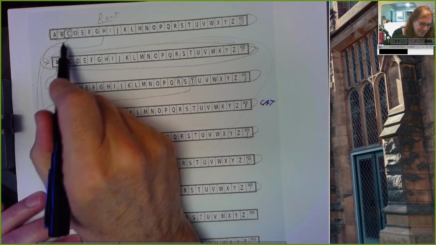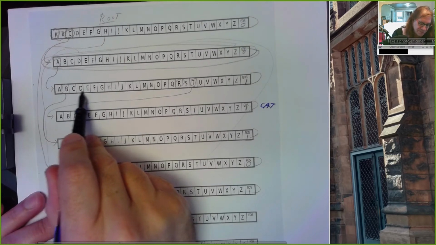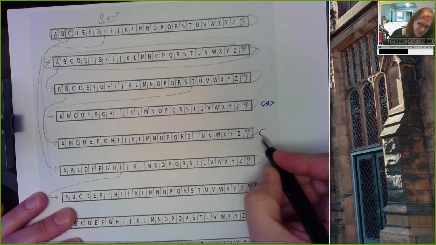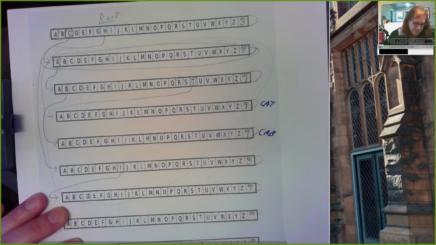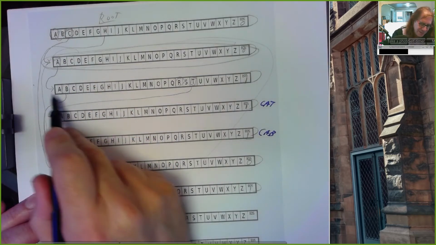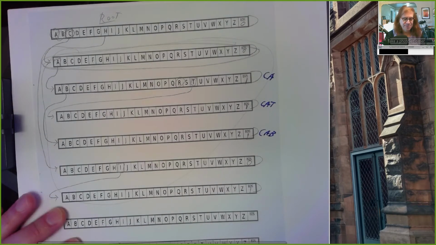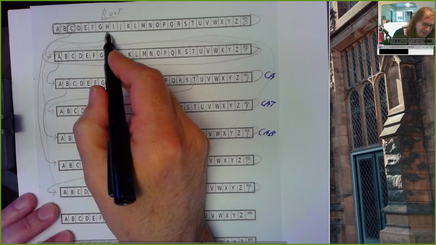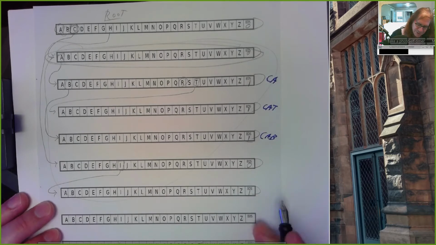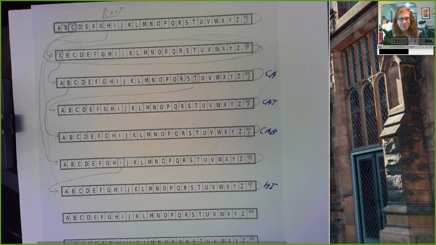We also had a C pointing to an A, pointing to a B, and that B came down here and there was end of string, so we had a cab. And we had a C pointing to an A with an end of string, so we had plain old CA sitting in here. And we had an H pointing down here to an I, pointing to a node with the end of string, so we had the word hi. And I think that was all we had stored in our trie.